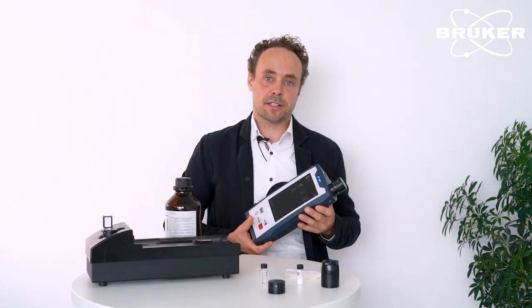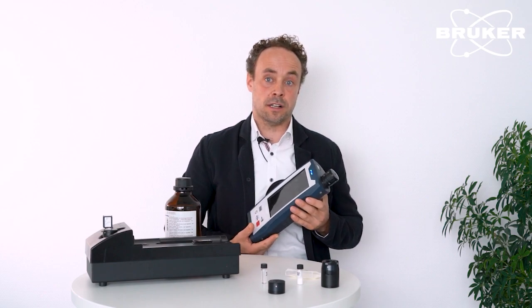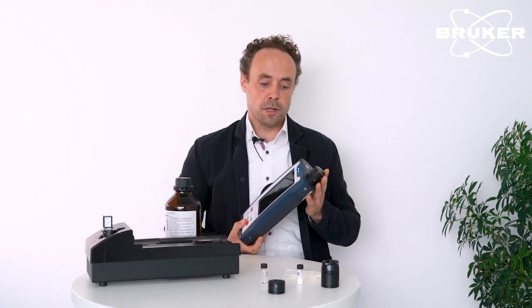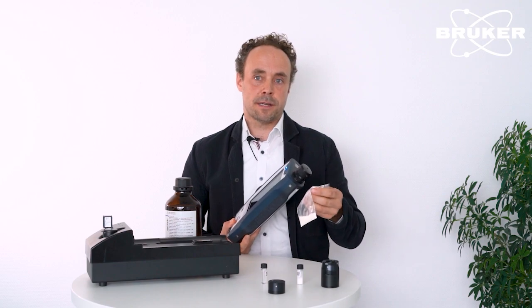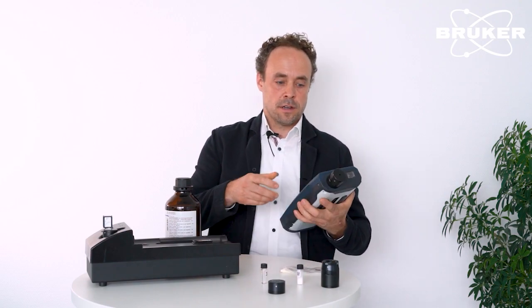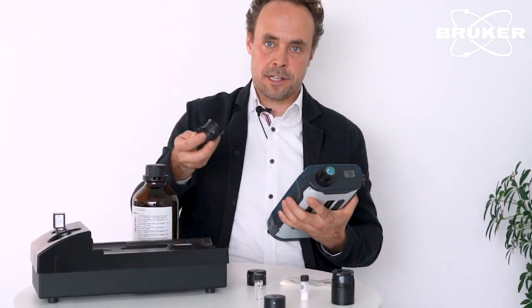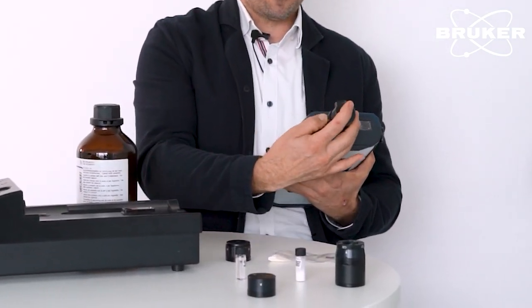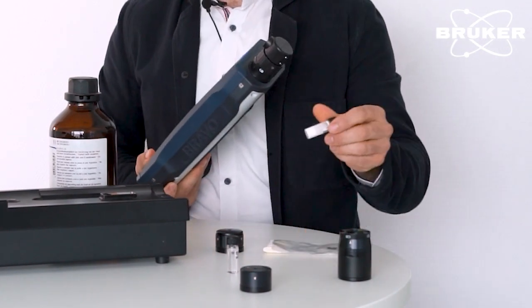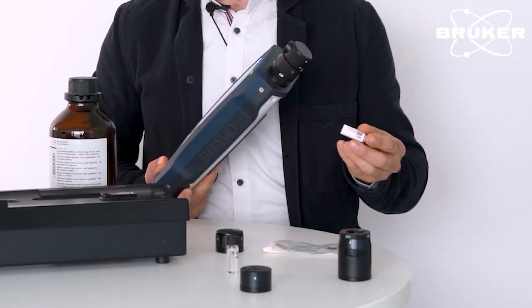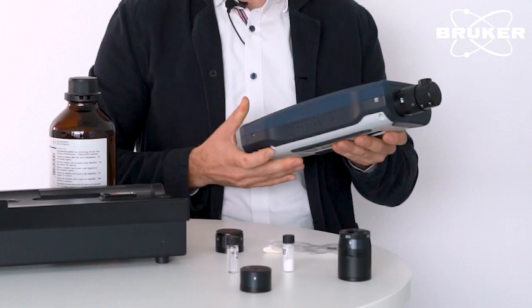A handheld Raman spectrometer can be employed very versatilely. So measurements are not only possible through transparent or semi-transparent packaging foils. For example, we can exchange the measurement adapters. Here, for example, is a tip for measurements in small 4 milliliter vials, but of course we can customize adaptations as well.